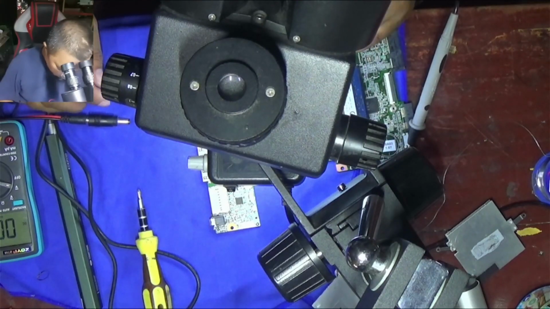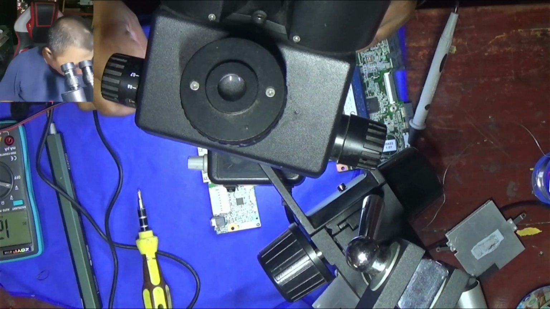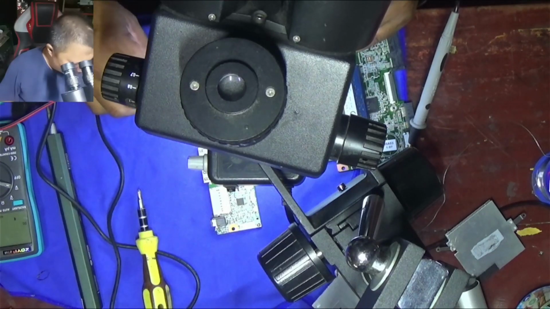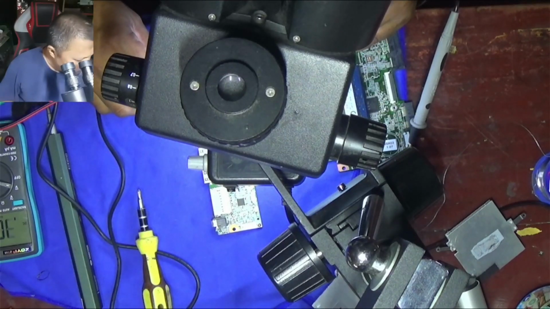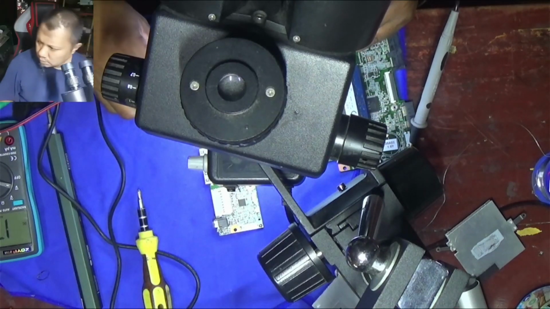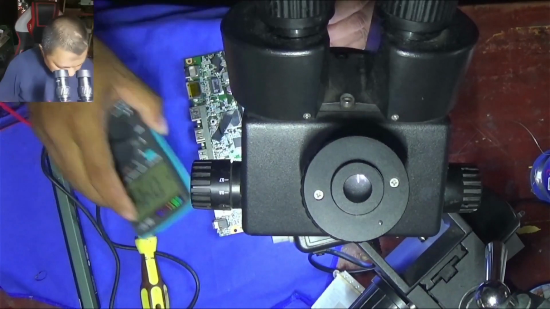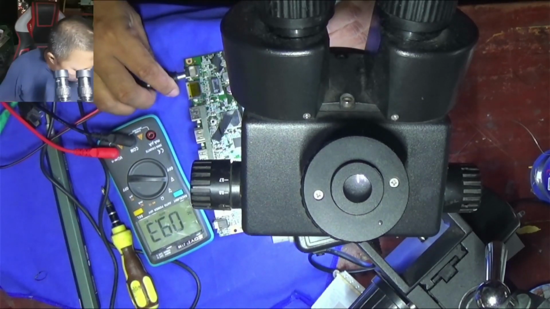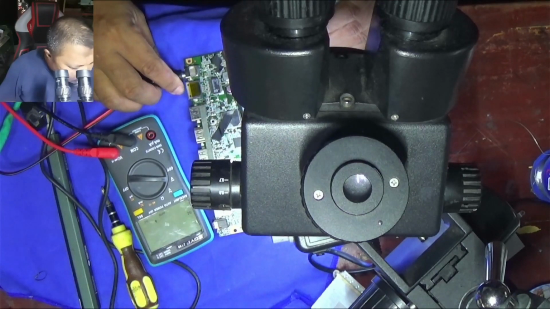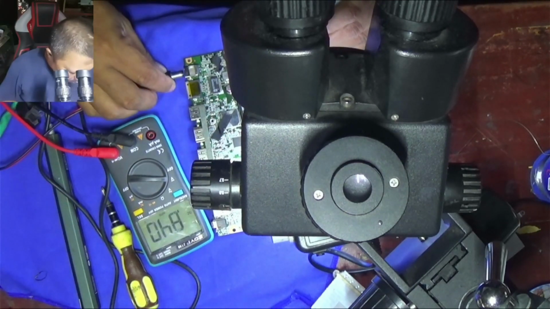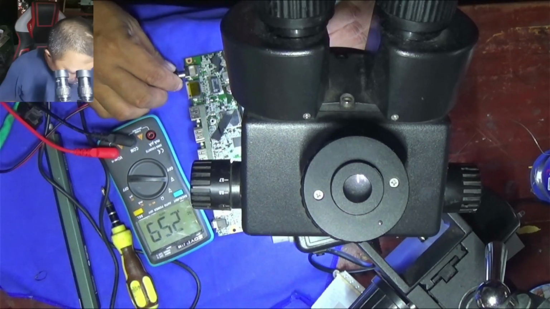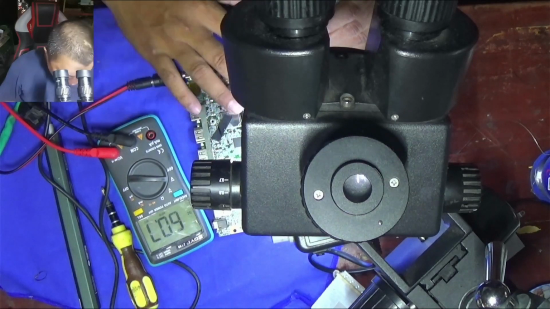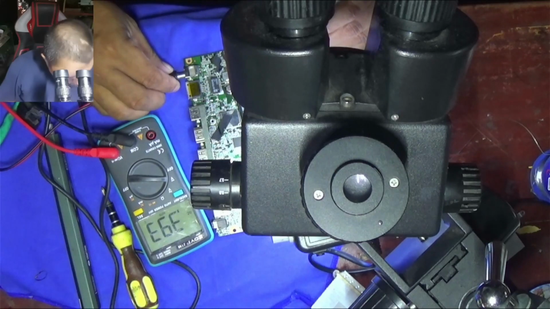Over 3.3. Yeah, oh, you can see. Sorry. Maybe this is 3.3 when I push the, and then the 3.3 disappears.